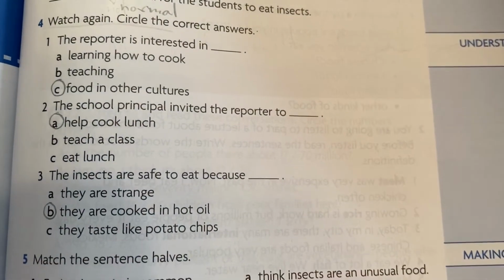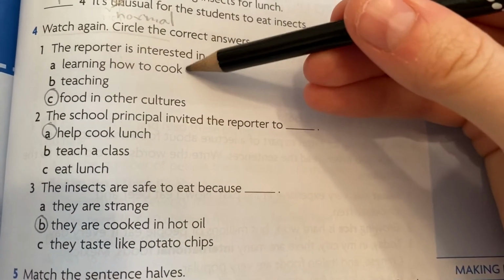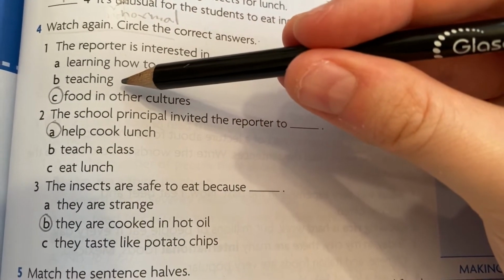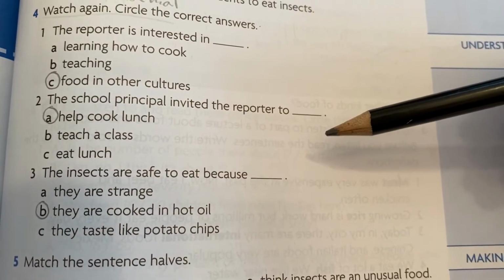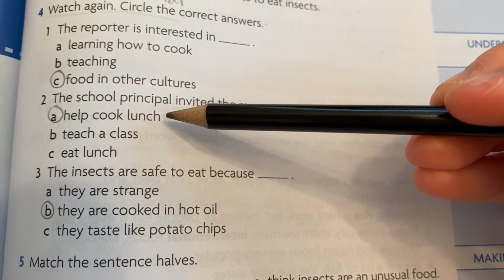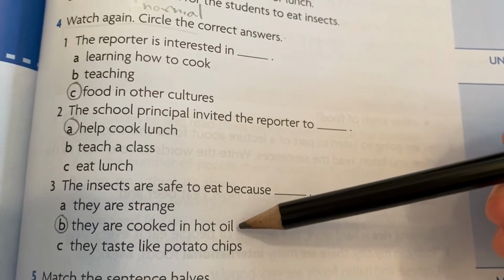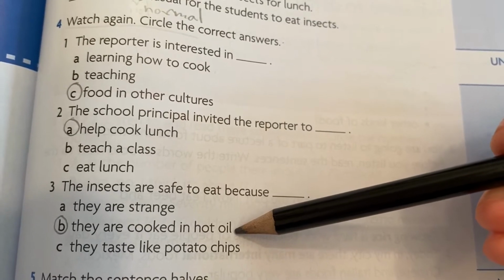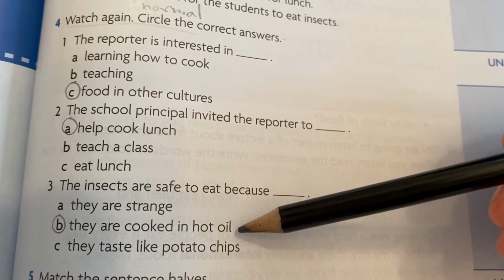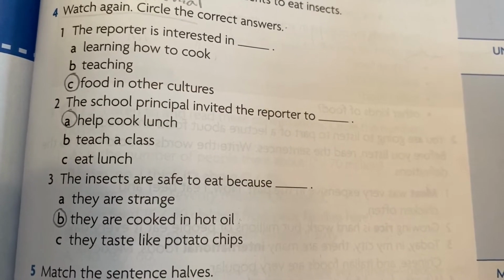Number 4, the reporter is interested in food in other cultures. He does learn how to cook, but that's not the reason why he's at the school, and he's not teaching anything to anyone. Number 2, the school principal invited the reporter to help cook lunch. And number 3, the insects are safe to eat because they are cooked in hot oil. What does cooking the insects in hot oil do to make them safer to eat? Well, it probably boils away any germs that are on the insects.